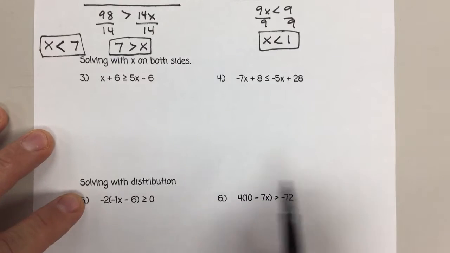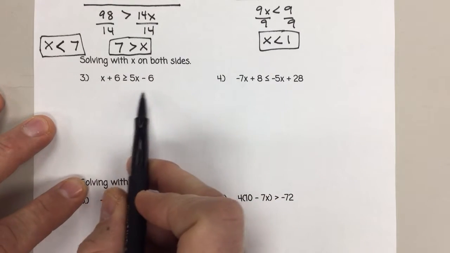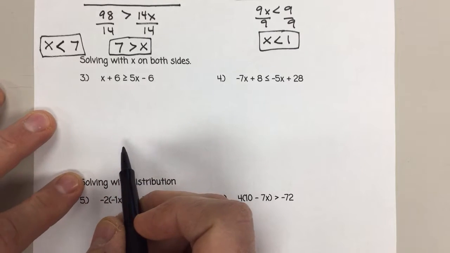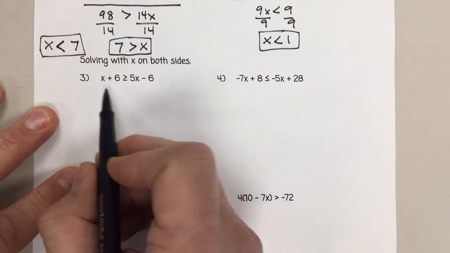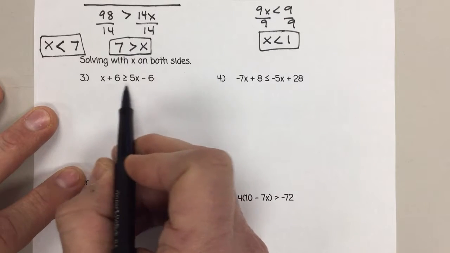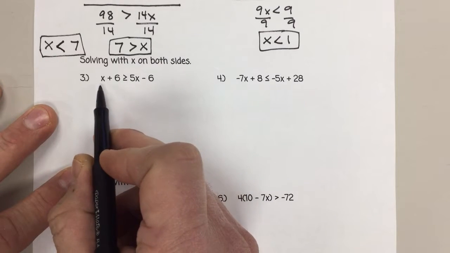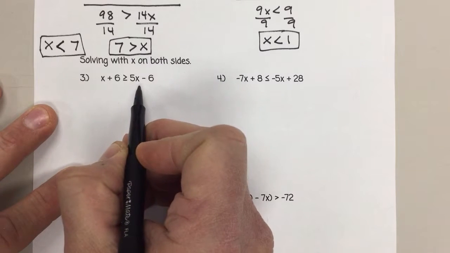Examples 3 and 4 are solving when there's an x on both sides of the inequality. If you remember from before, when we solved equations with x's on both sides, our first step is to move the smallest x to the other side of the inequality. X is smaller than 5x, so I'm going to move x over here.